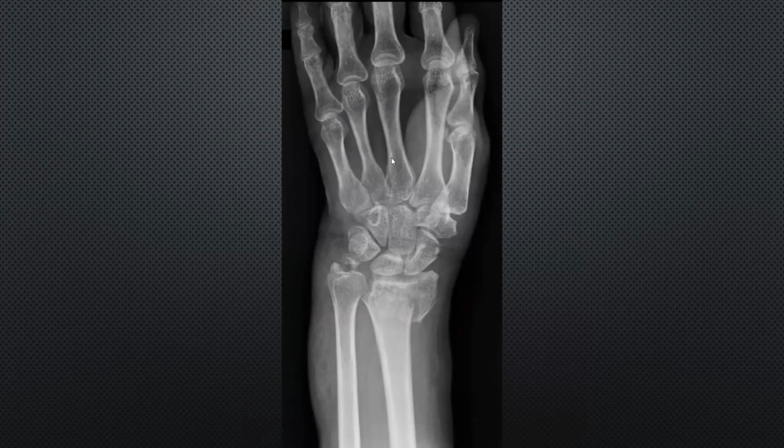Sir, no alignment. No malalignment. You can see angulation? Yes. Is it accurate? No, not accurate.